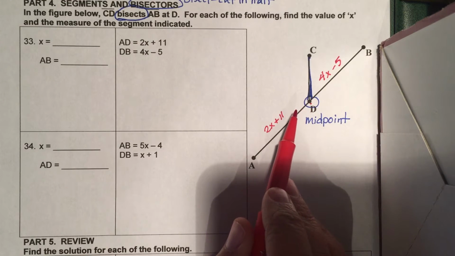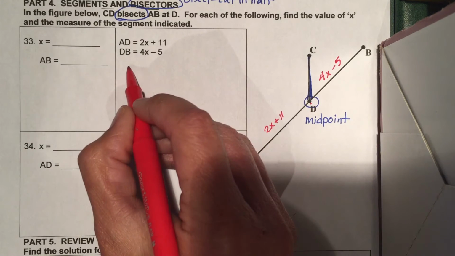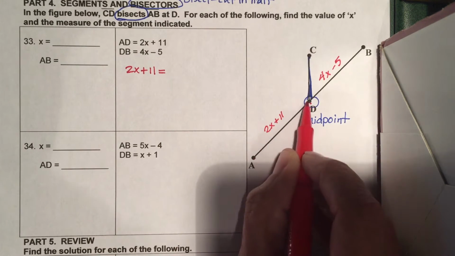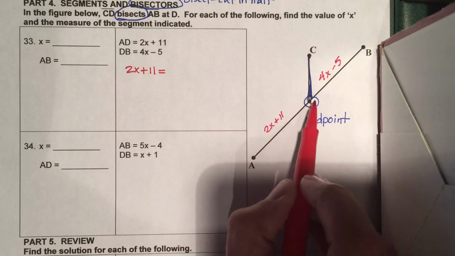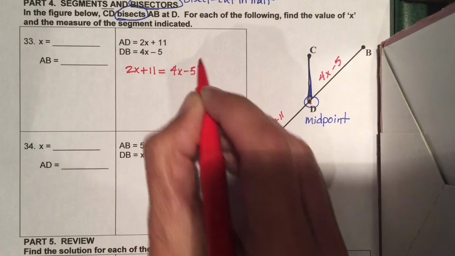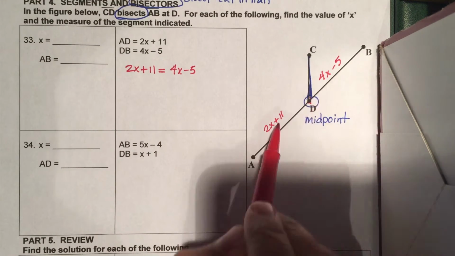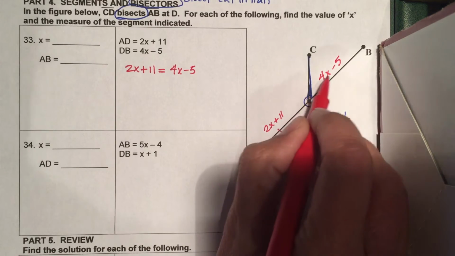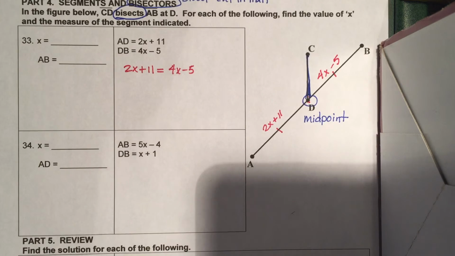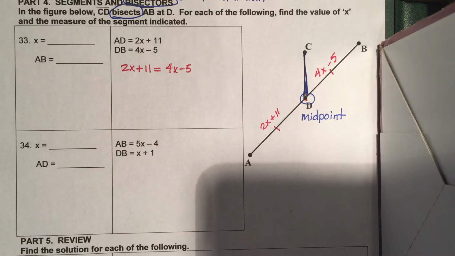Well, when I cut something in half, doesn't that mean two equal halves? So 2x plus 11, which is the length from A to D, should be equal to 4x minus 5, which is the length from D to B, because these are two equal pieces. This piece and this piece are congruent, okay? And we'll talk about congruent in the next unit, that's same size, same shape, which you have seen before.